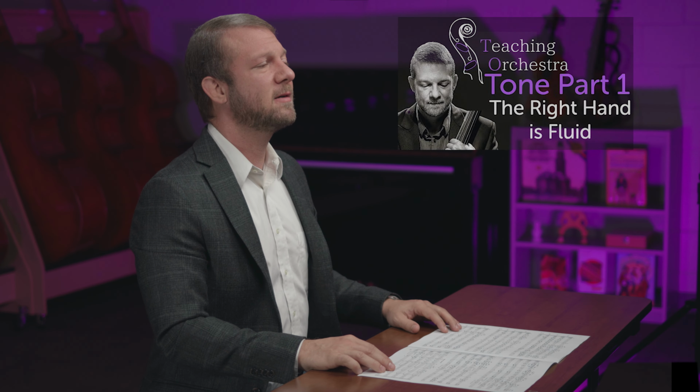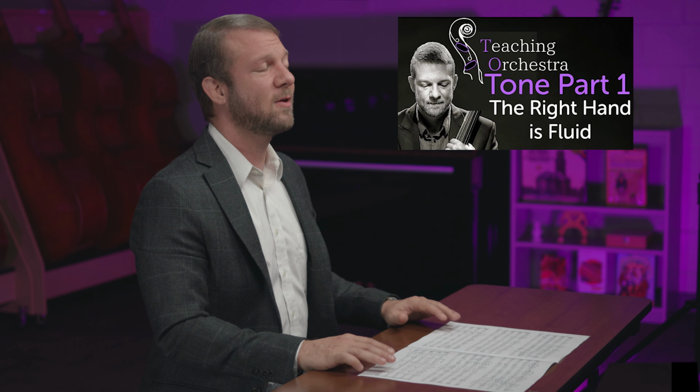I'm going to go over some general ideas for problems with Lullaby. And first of all, students need to be able to keep a straight bow. If they can't keep a straight bow, their tone's not going to be good, and this piece is just not going to sound great. So practicing long bows, season 1, episode 1, I've got a demonstration video on long bows. I think those are very important.